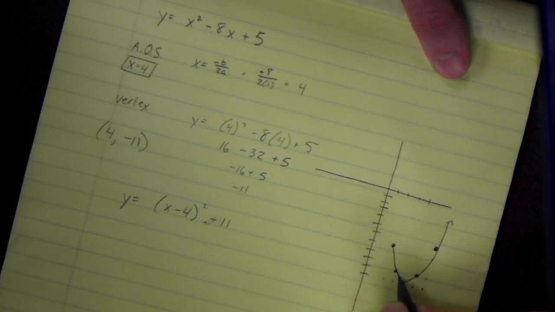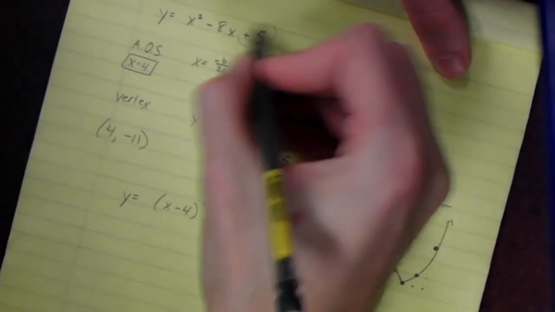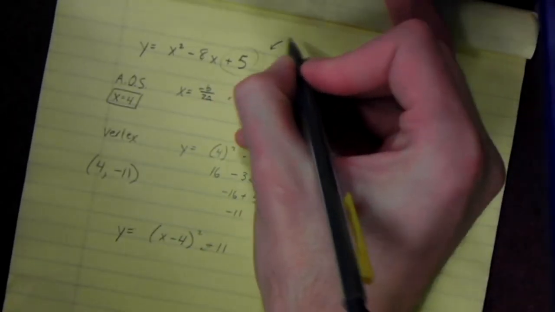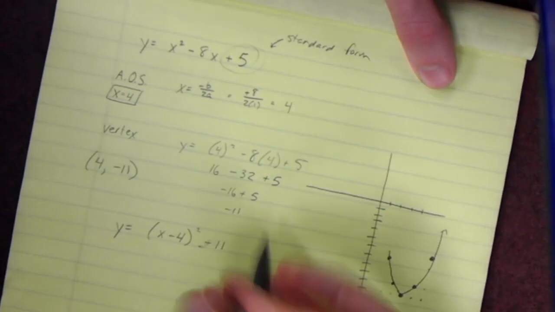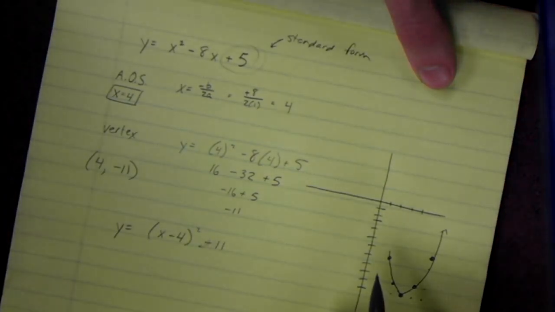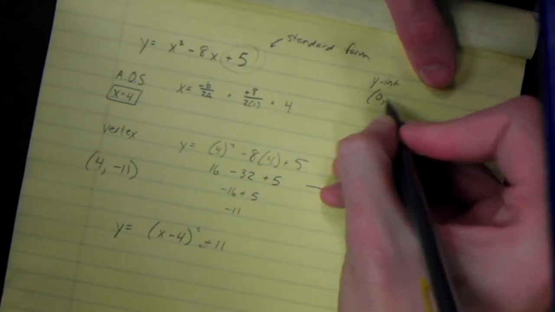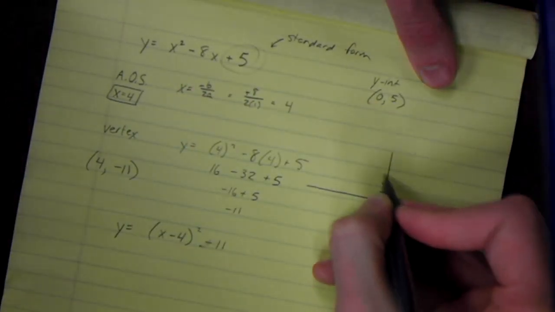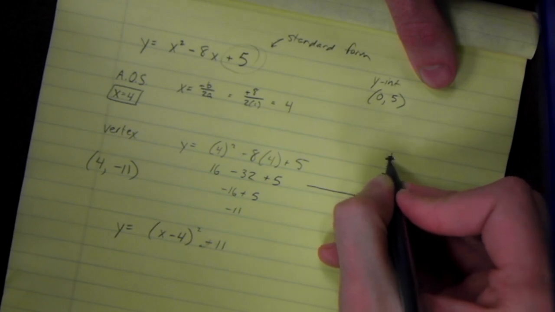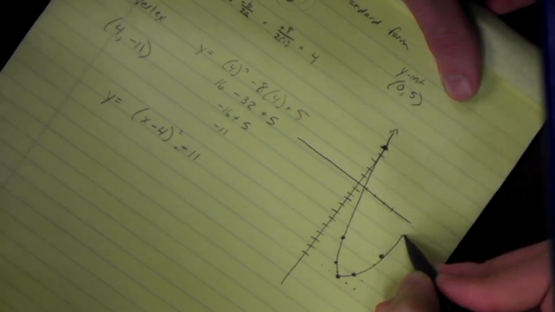If you wanted to make your graph look a little better, you could also go ahead and try to find the y-intercept, which is really easy to do by looking at the standard form equation, which is what this is called. So the standard form is when it's in this form. This is called vertex form down here. Okay, so in standard form, we can see that the y-intercept, if you plug in 0 for x, 0 minus 0 plus 5 would be 5. So 1, 2, 3, 4, 5. My y-intercept is going to be way up there. So somewhere in the middle there, my graph's going to cross the x-axis, but it would look something like that. Okay.